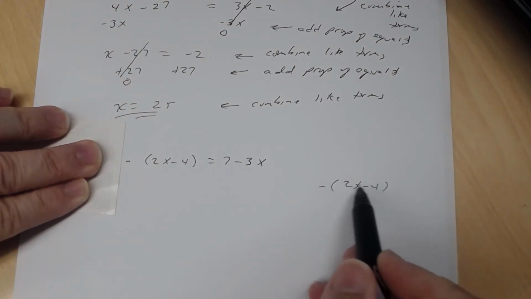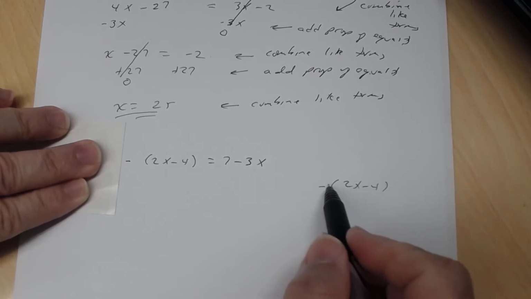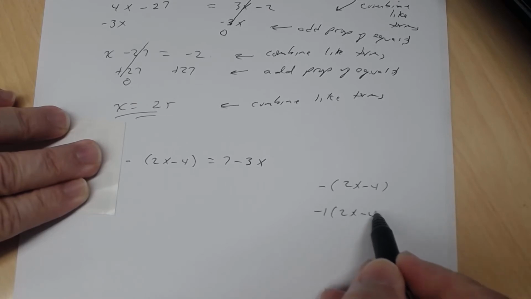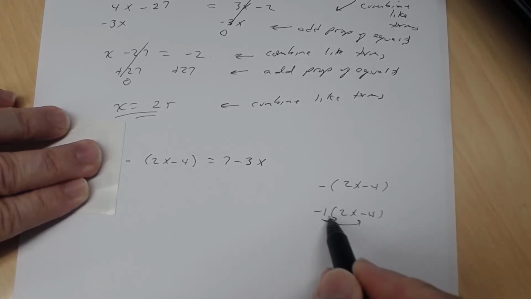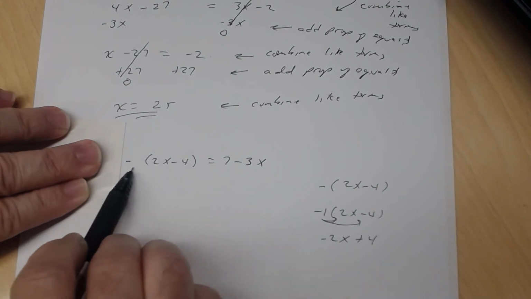And remember, I got to get rid of the parentheses right here. To get rid of that parentheses, remember that right here is understood to be a 1, so that's a -1. Okay, and then we distribute. So -1 times 2x is a -2x. A -1 times a -4 is a +4. So that is what belongs here.